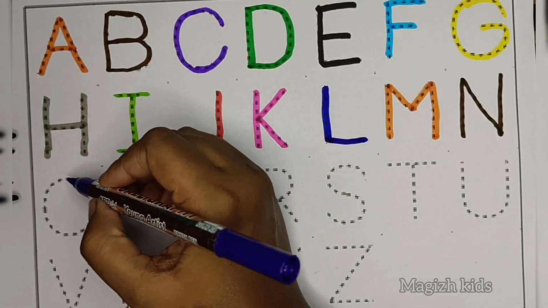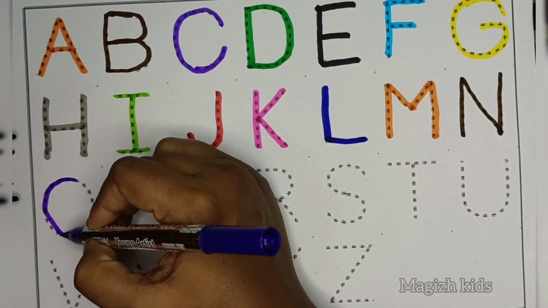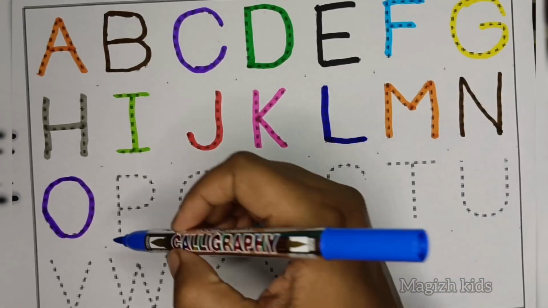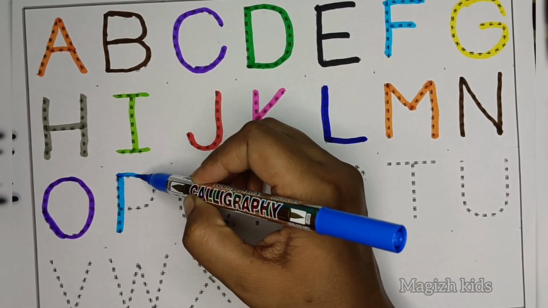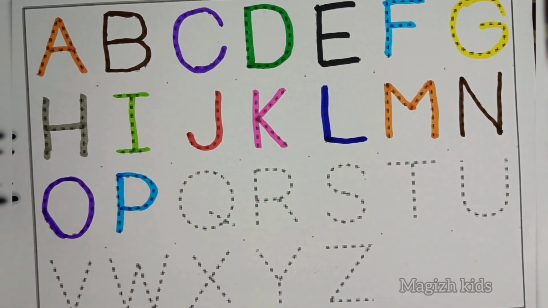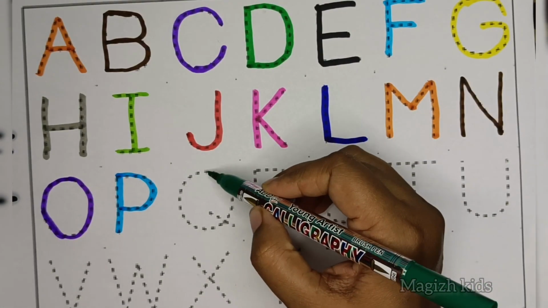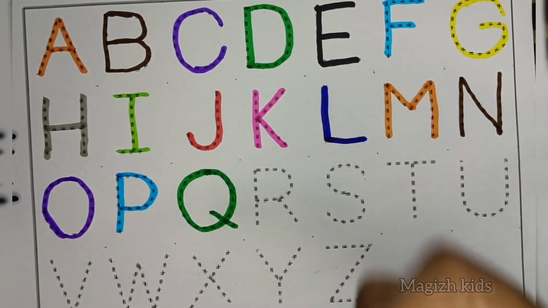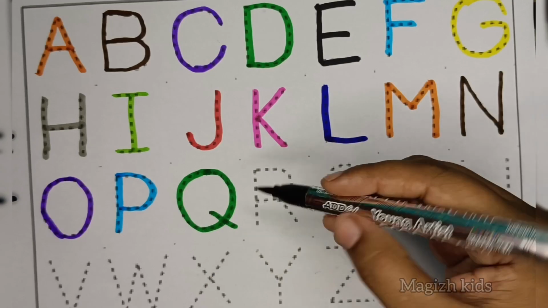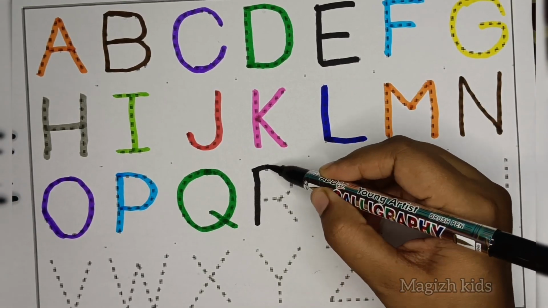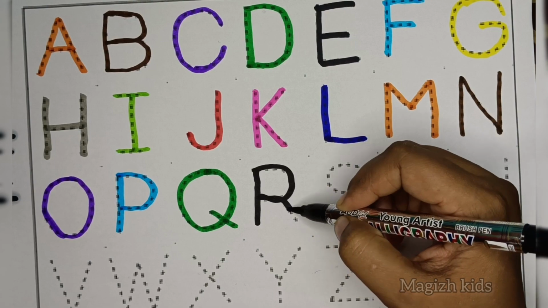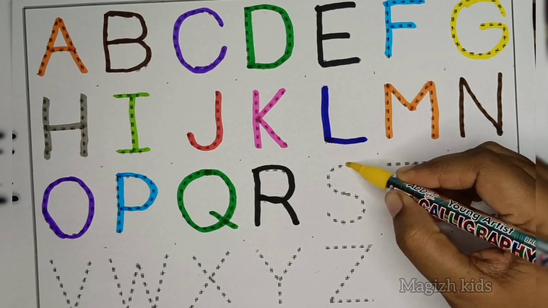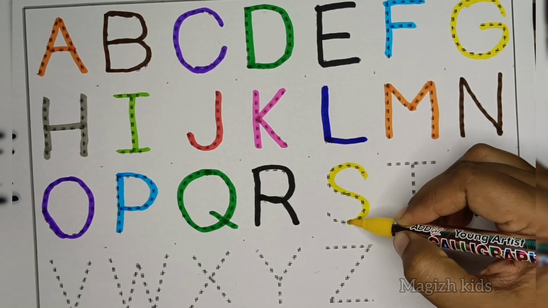Purple color. O for omelette. Sky blue color. P for pen. Dark green color. Q for queen. Black color. R for ring. Yellow color. S for snake.